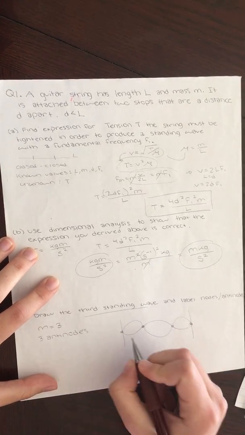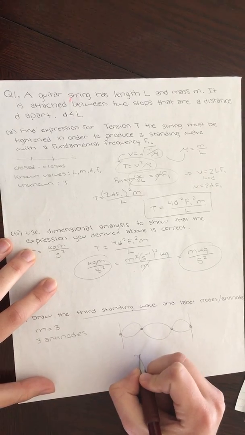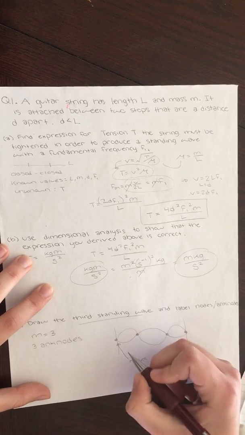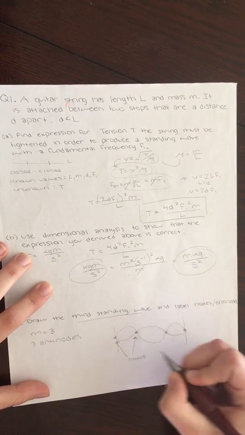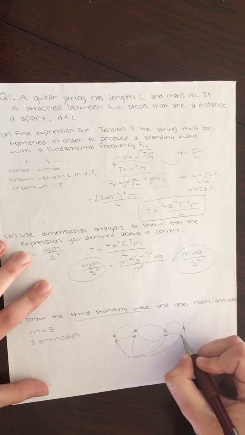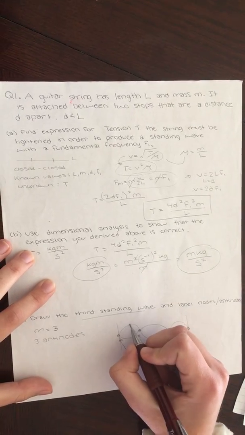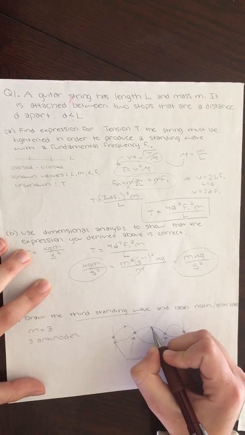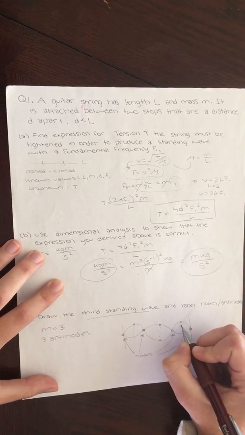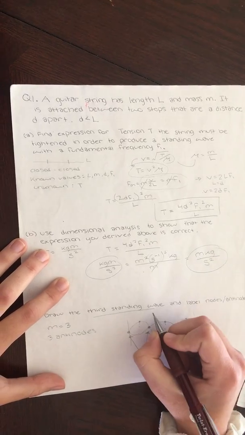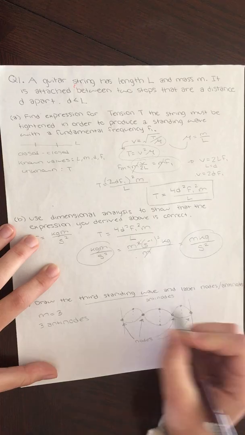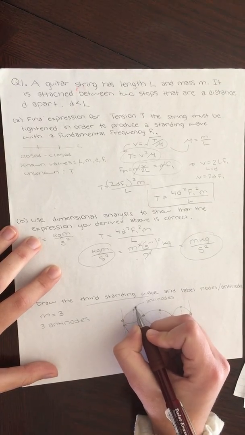These points are nodes. And these points on the crests are antinodes.